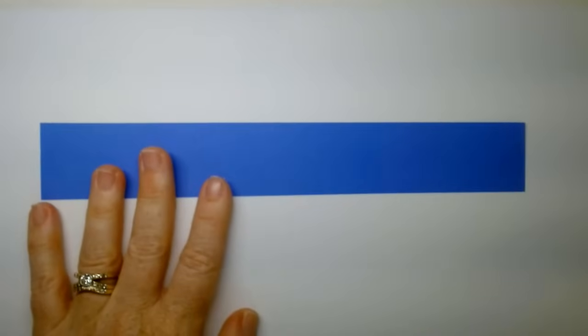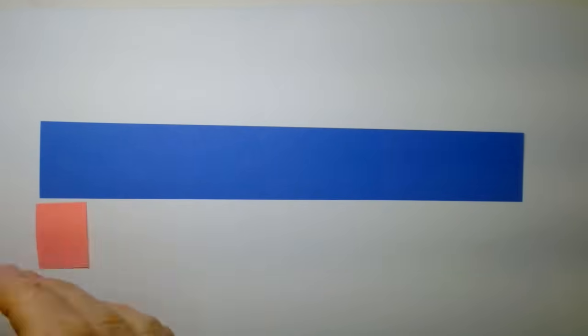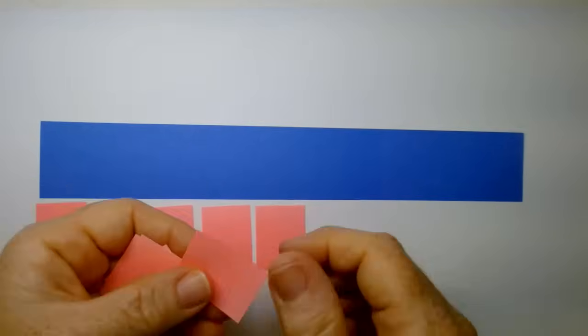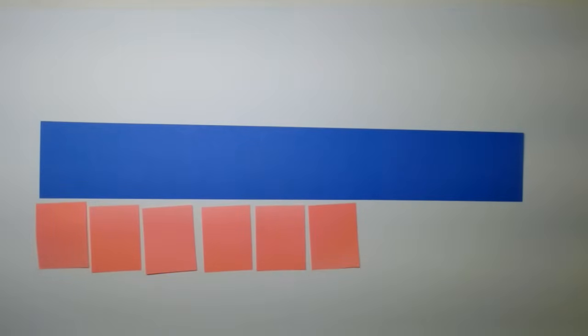Here, watch this. If I have a line, remember our whole unit line? And I say this is going to be for decimal inches. So if I have my line, and I have 10 of these, what's the number on the bottom? Okay, so 10 of these makes a whole.